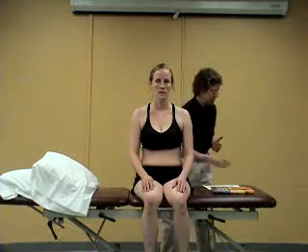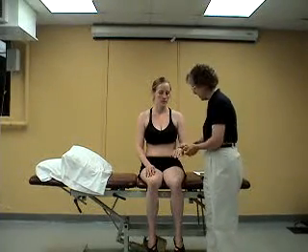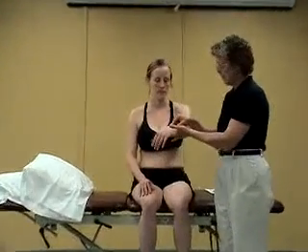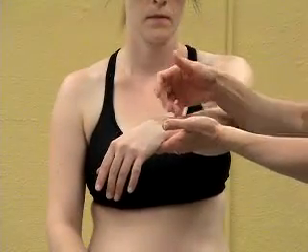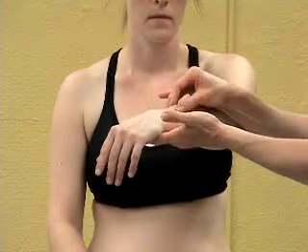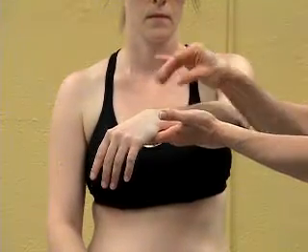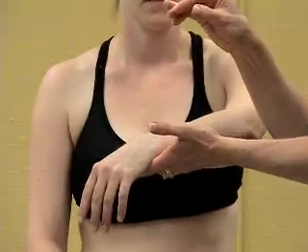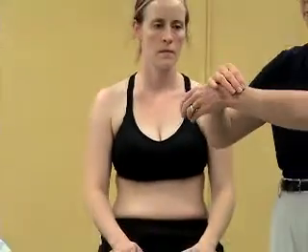Then we look at turgor, and turgor is the amount of hydration inside the body as evidenced by the skin. Here's a simple little example of rebound. If I pick her skin up, and it usually works best in the forearm, just by the wrist, or on the dorsum of the hand, pick her forearm skin up and pinch it a little bit so it's not uncomfortable, and then just let it go, drops right back into place. That's normal for a young person. You can see the difference with me.